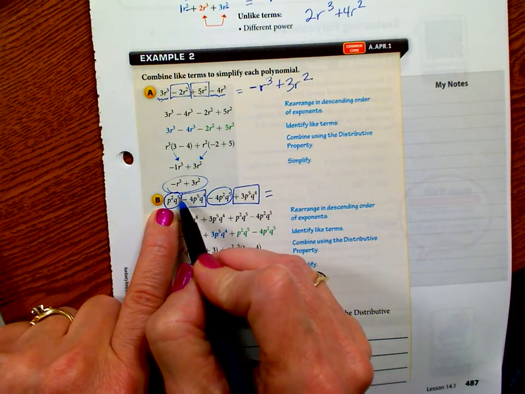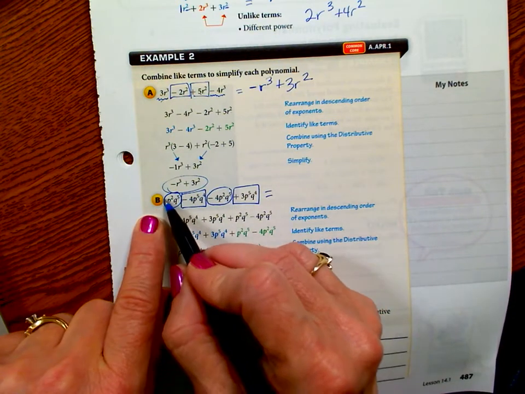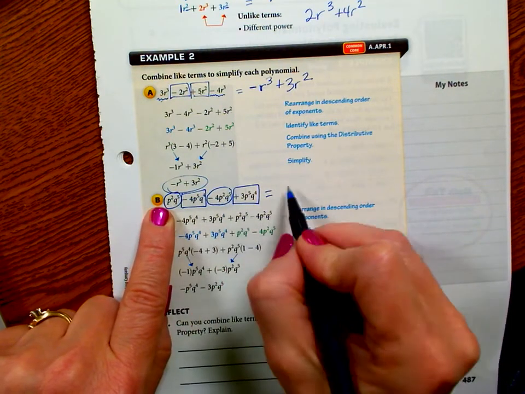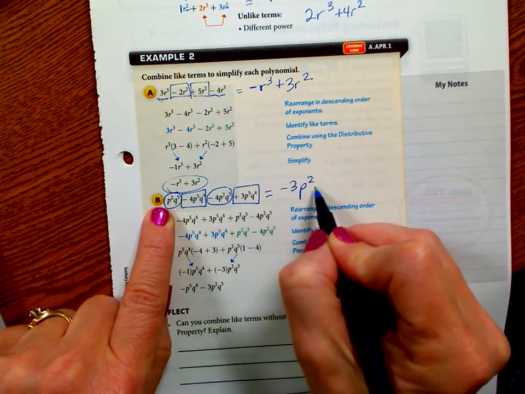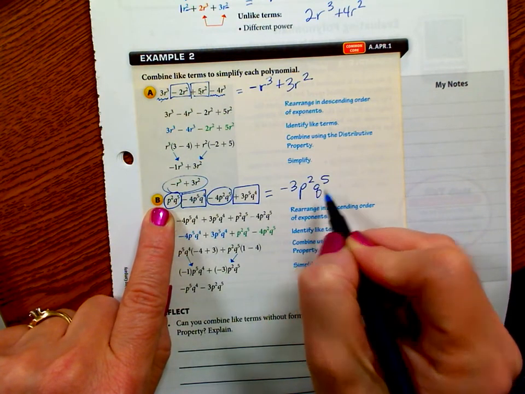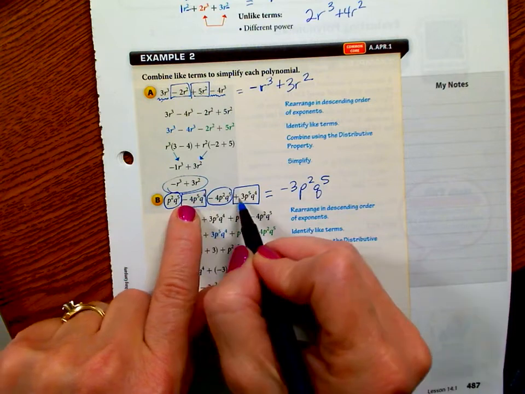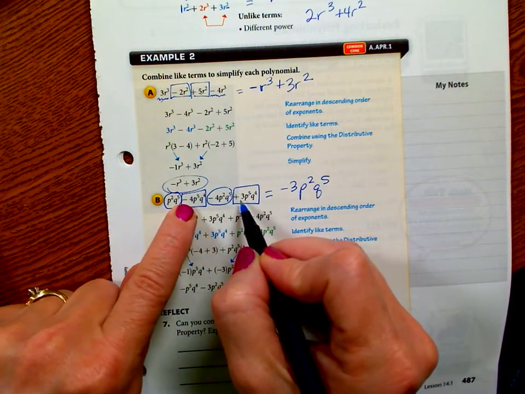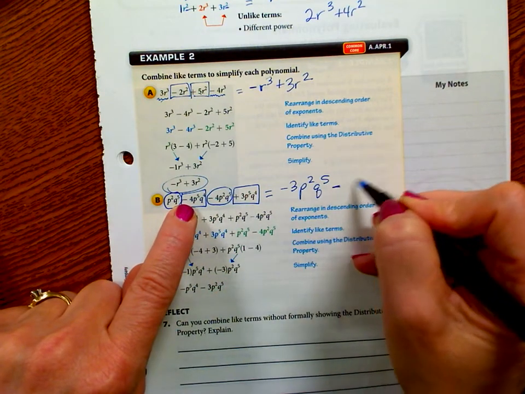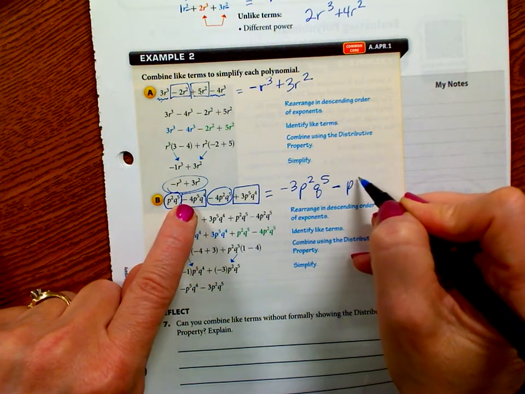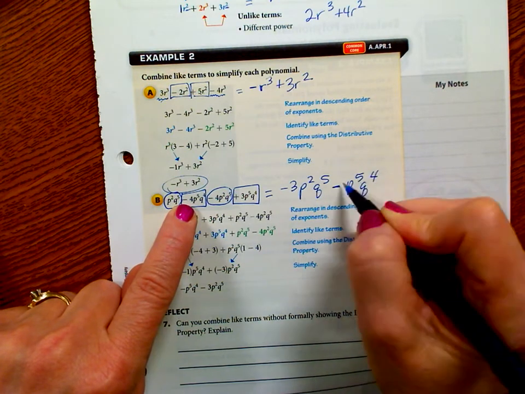P squared q to the fifth. So there's a 1 here. 1 minus 4 is a negative 3p squared q to the fifth. Then negative 4 plus 3 is a negative 1. So minus p to the fifth q to the fourth.